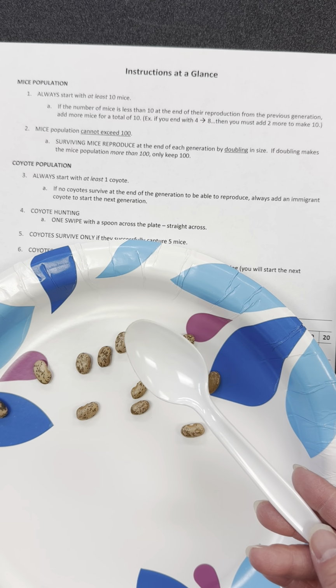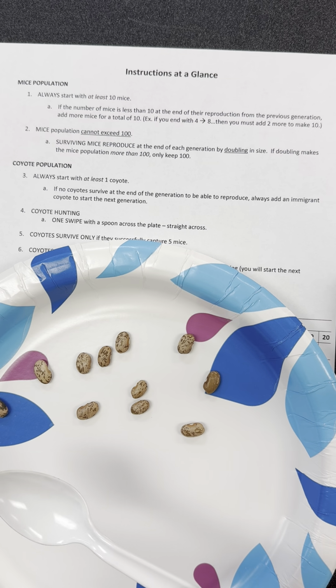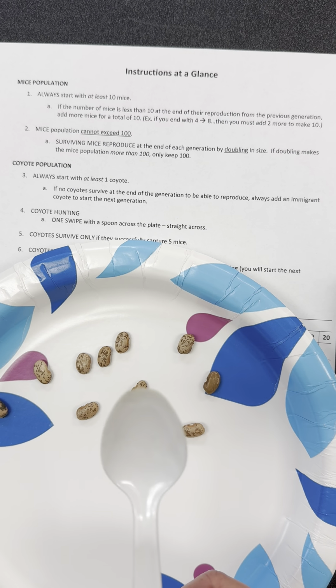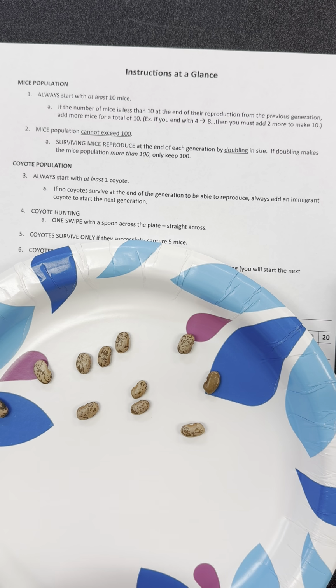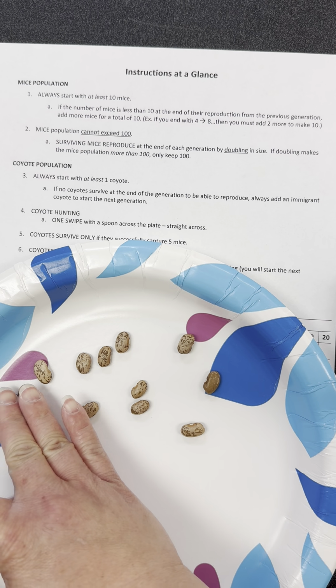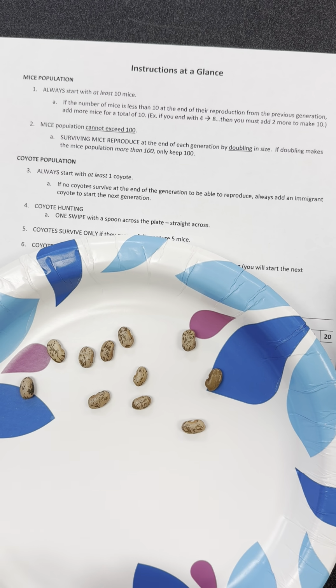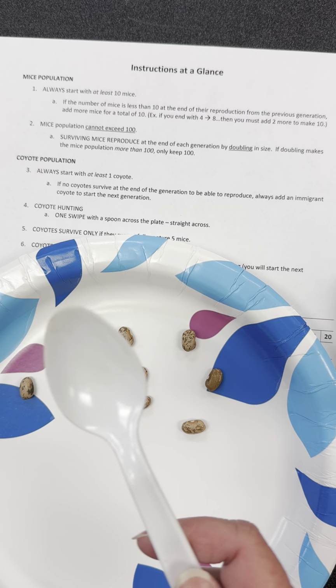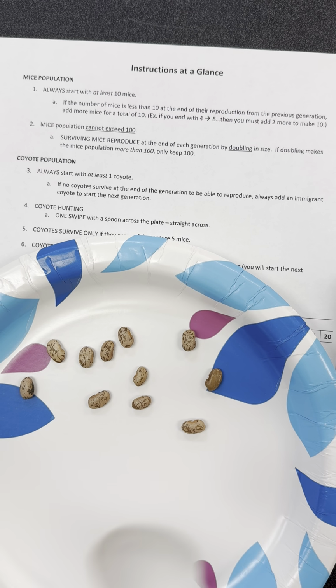So if this coyote doesn't get enough mice to eat at the end of his generation, then he can't reproduce. He's going to die out. But we will say that maybe it's like a migratory area where coyotes are just going to migrate in from other, nearby areas. So we'll always start each generation with a new coyote. Maybe it, again, just came in from a different area.